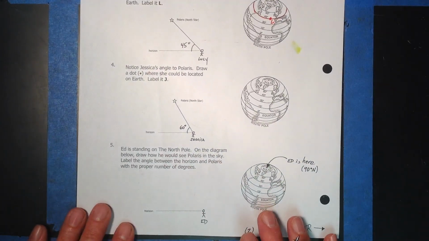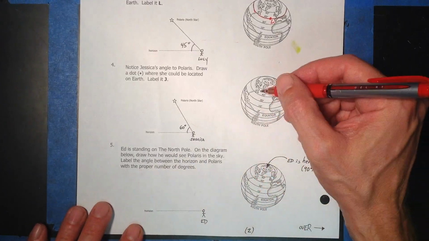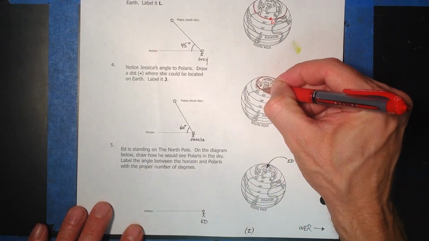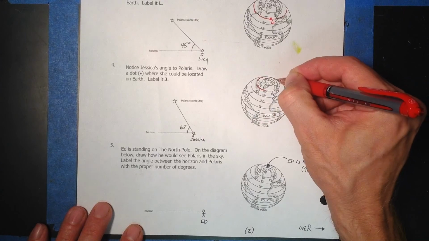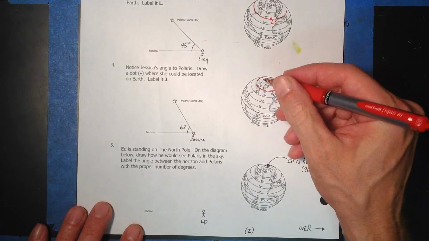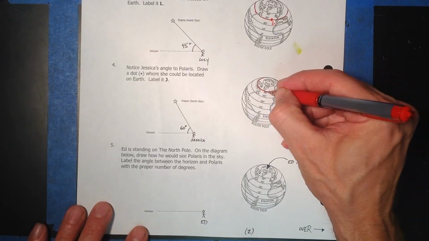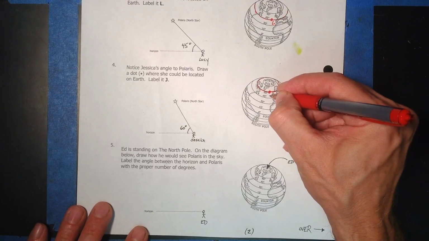4. Notice Jessica's angle is 60 degrees. She sees Polaris 60 degrees up in the sky. Draw a dot where she could be located on Earth. Label it J. I know it has to be on 60 degrees north, somewhere on this line right here. 60 degrees north. It kind of goes off right there. Anywhere on that line. I will draw it here. And what am I labeling it? J for Jessica. Right there.